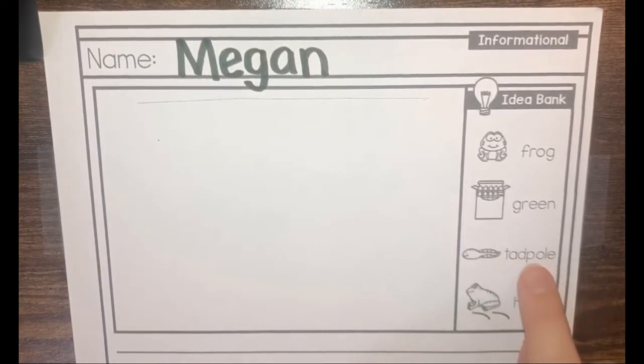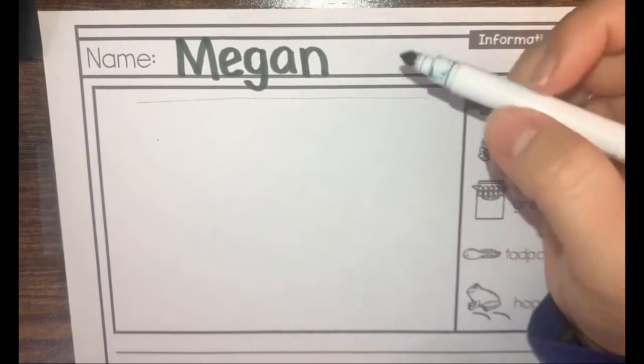Chunk it up. Pole. Magic keyword. Ooh. Tadpole. So we know that when frogs are little, when they first hatch out of the egg, they are tadpoles. And the last word, this is a C word. Hop. Ooh, and we know that frogs can hop. Very good. So now I'm going to get started with my illustration.